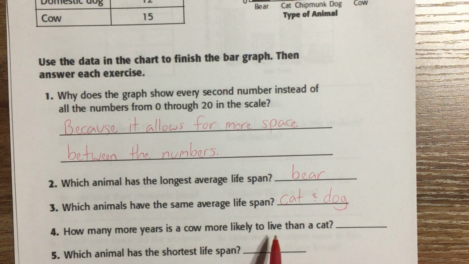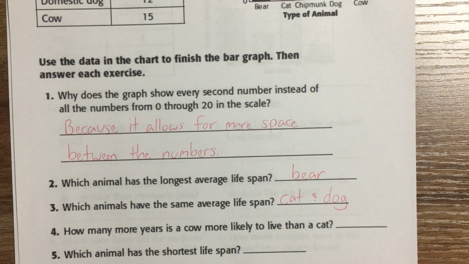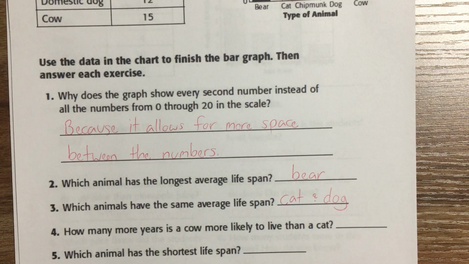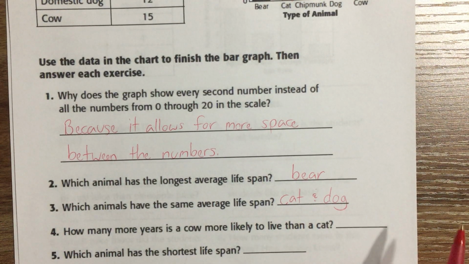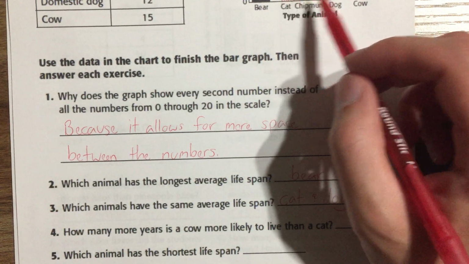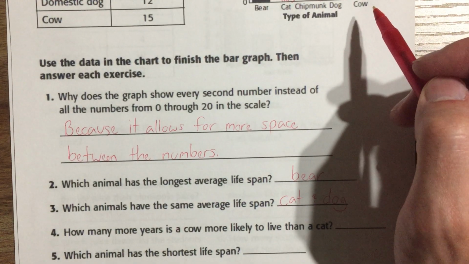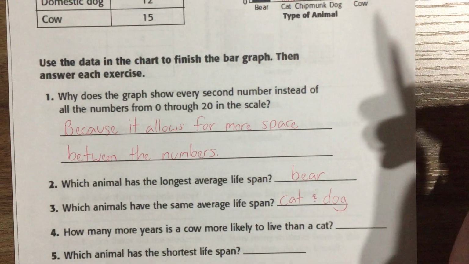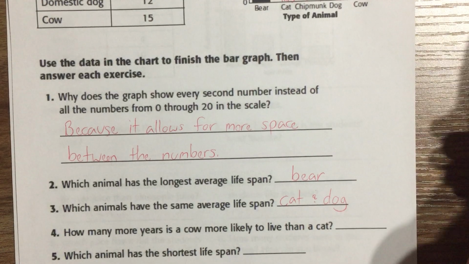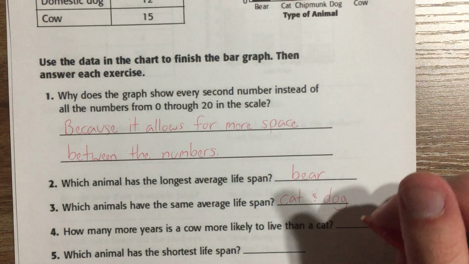Number 4, how many more years is a cow more likely to live than a cat? So again, we have more than. Those 2 words tell me we're going to do some subtraction here. We're going to figure out the gap in between those 2 animals. So cow, then a cat. Well, a cat only lives 12 years. A cow lives 15 years. So we have to take 15 minus 12. Or we can count up from 12 to get to 15. So 12, 13, 14, 15. 3 years.